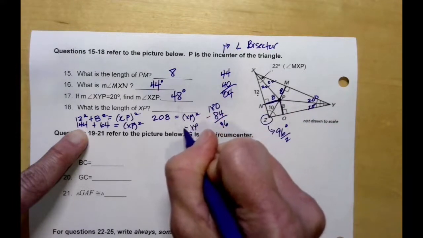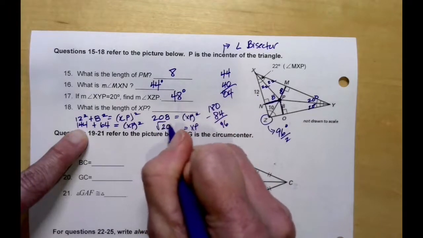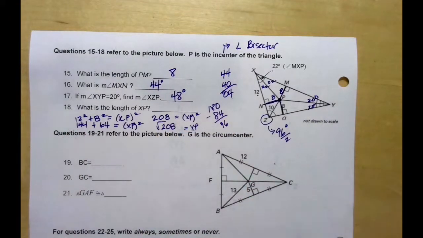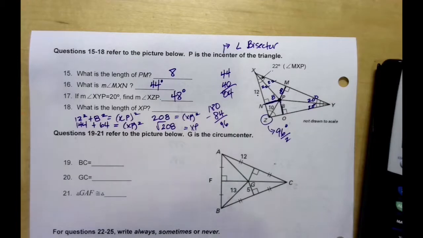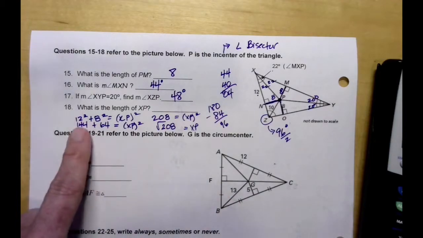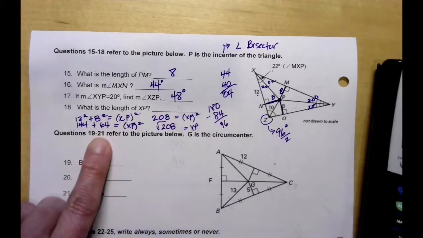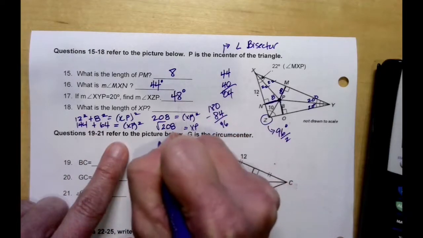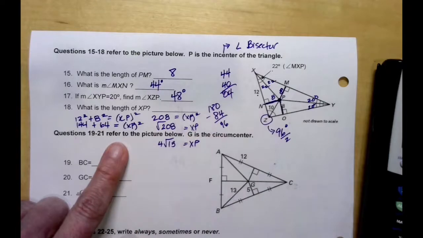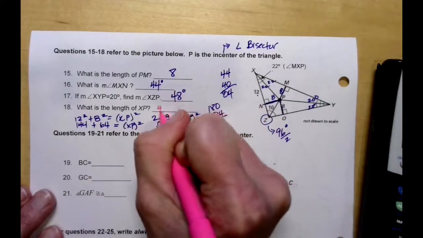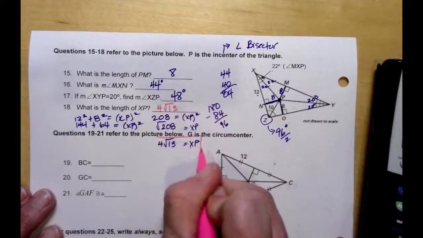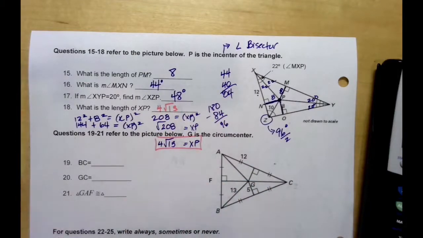So XP, the distance from X to P, is the square root of 208. Now I know 208 has some perfect squares in it. So I'm just going to check my math, because 12 squared is definitely 144, plus 64, 208. 208 divided by 4, and I can divide by 4 again. So it's 13, so XP is equal to 4 roots of 13. How about that answer? 4 roots of 13. That's where that is down here. All right, next up.